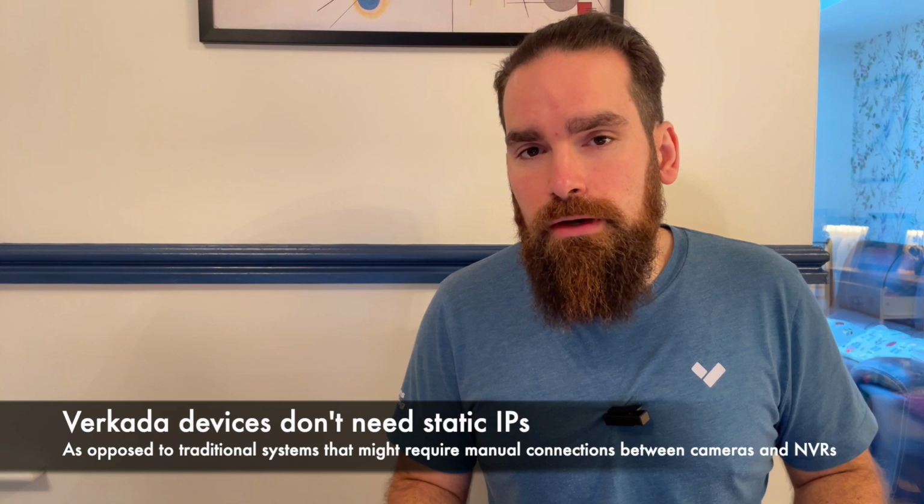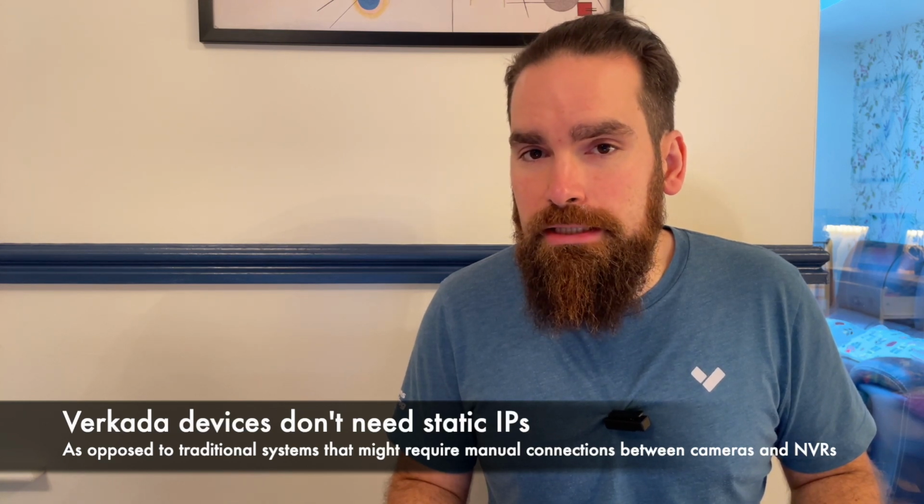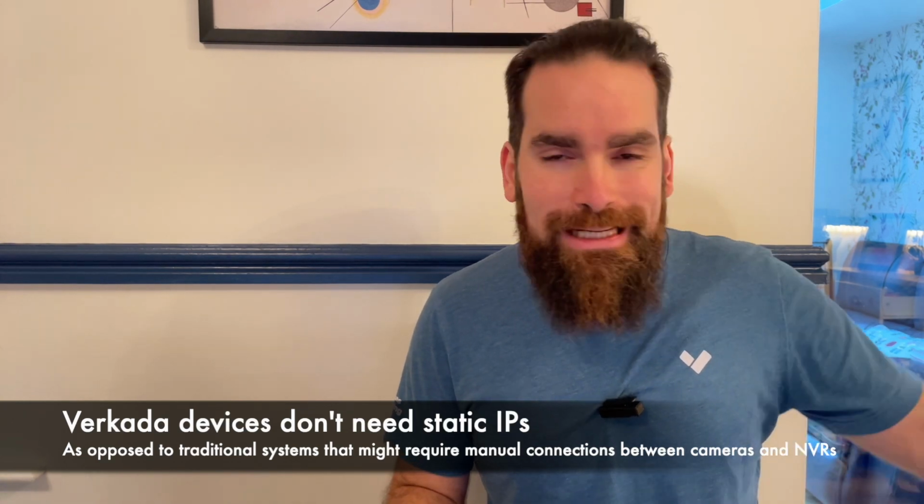And you might be wondering at this point, okay, what should I do if I actually want the devices to always have the same IP address? Well, first of all, you have to understand that from a Verkada point of view, it doesn't really matter if their IP addresses change. They automatically will reconnect to the cloud and establish the connection. And this might actually contrast with your on-premise CCTV cameras, which might actually need static IP addresses to connect to the NVR.